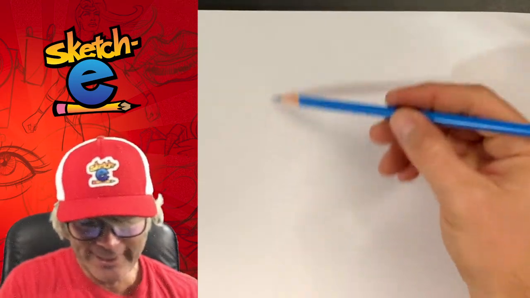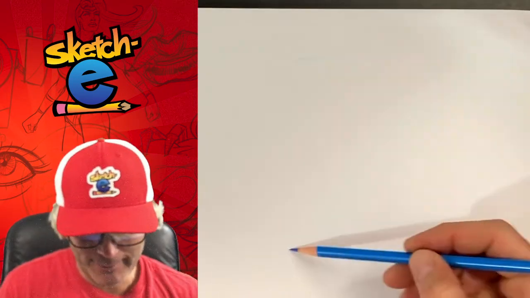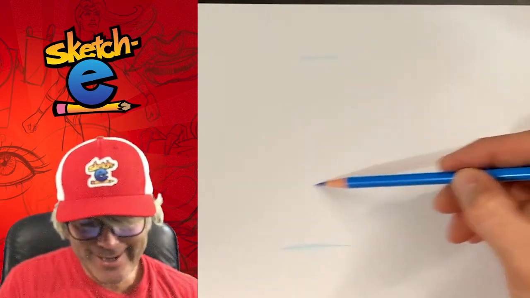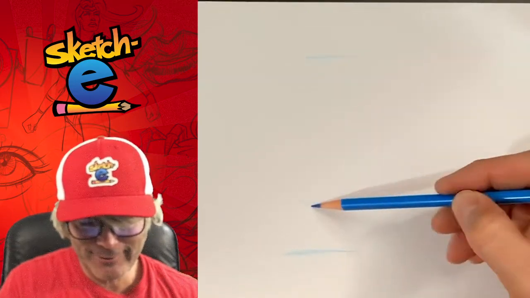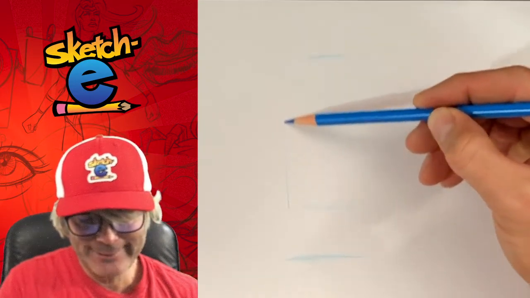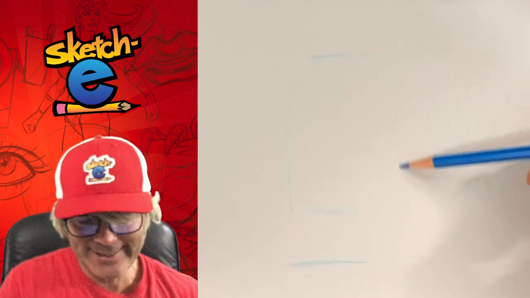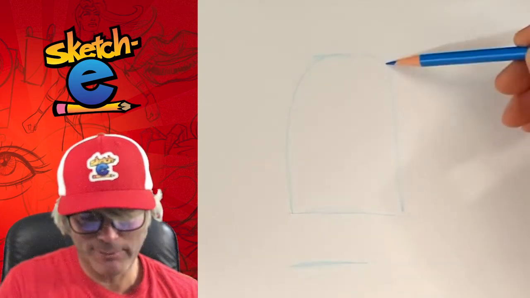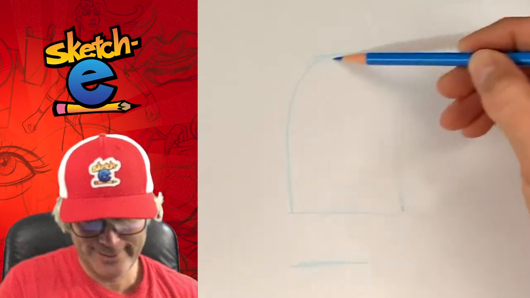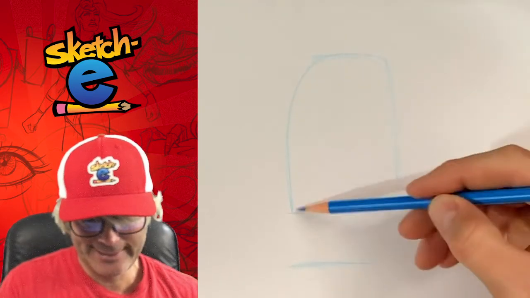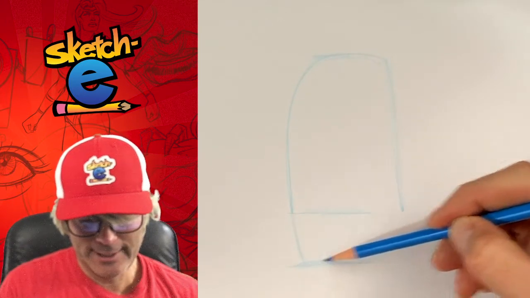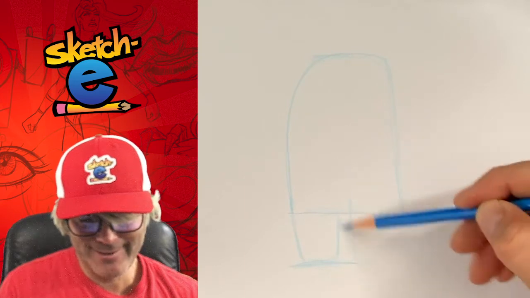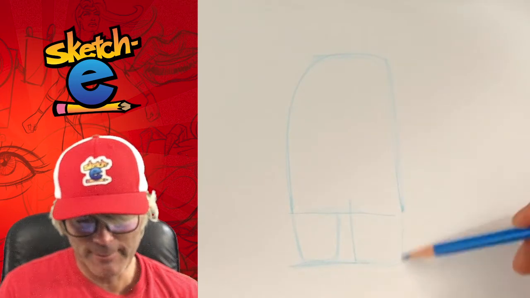The first thing we're going to do is I'm going to draw a top line and a bottom line. This is kind of the size of our character. And about right here down low, I'm going to draw a big upside down U shape with a flat side. Kind of looks like a great big thumb. Curvy on the top and a flat side. Now these are his legs, so we'll draw a little one here. Now about right here, we'll draw a bigger one.